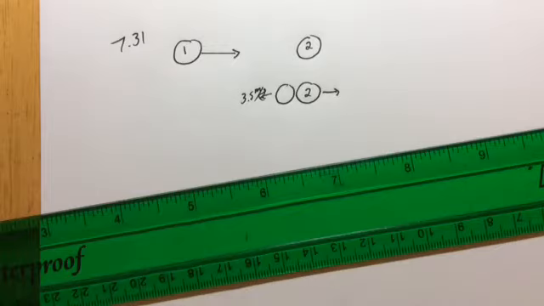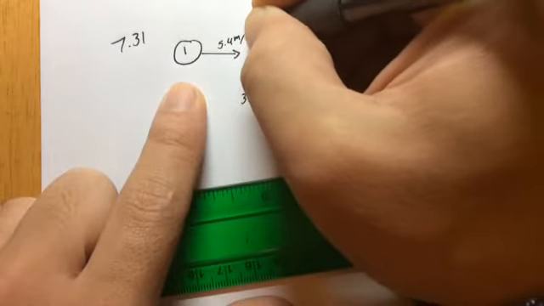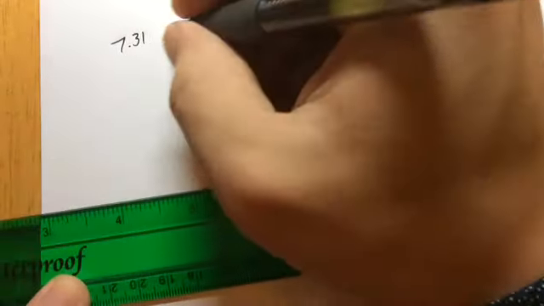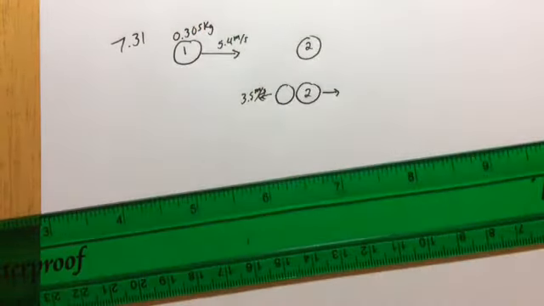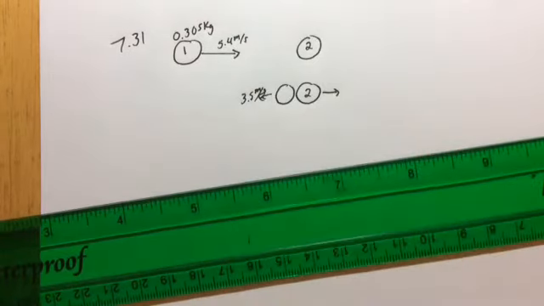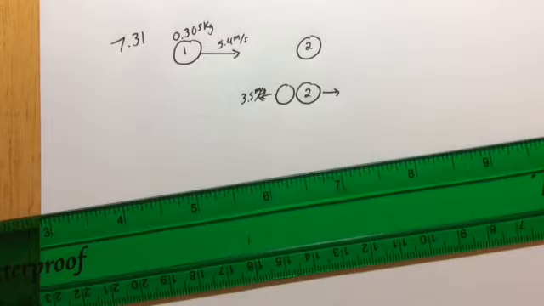All right, 7.31. It says a ball of mass 0.305 kilograms that's moving at a speed of 5.4 meters per second to the right hits and collides with another ball initially at rest. So this one's not moving, and we don't know the mass. Immediately after the collision, the incoming ball bounces backwards with a speed of 3.5, and presumably ball 2 goes flying off that way.